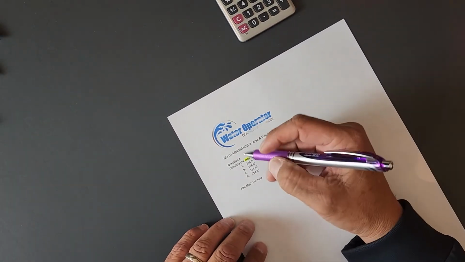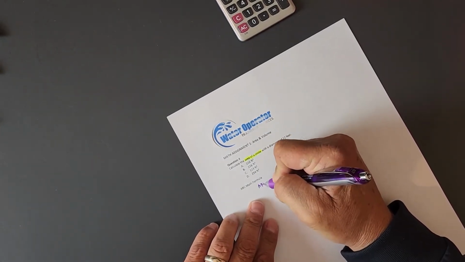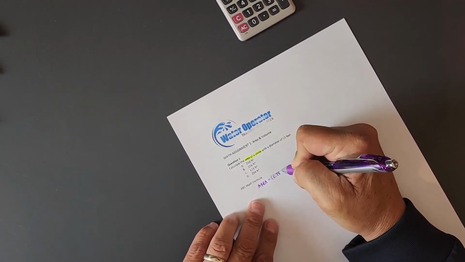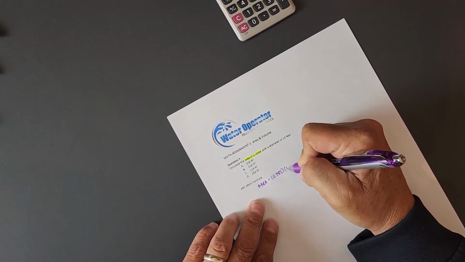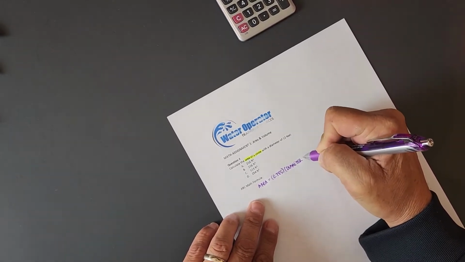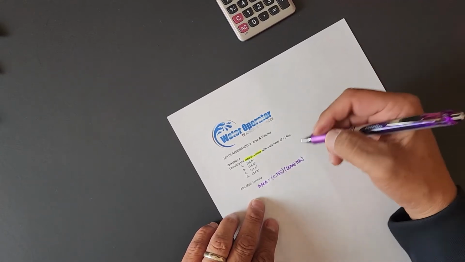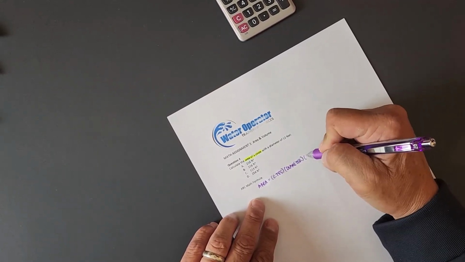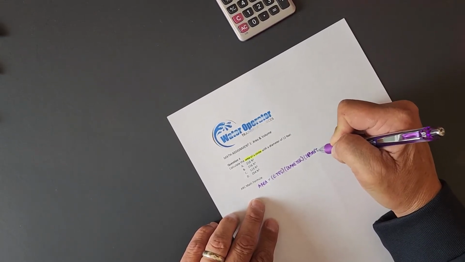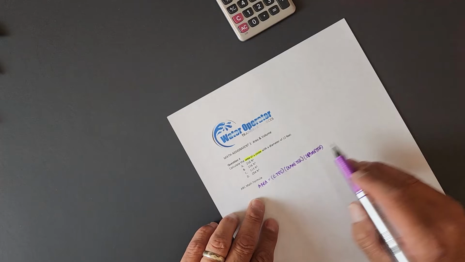We're going to use the formula from the ABC math formula sheet of area equals 0.785 multiplied by the diameter, and in the formula sheet you'll see it says diameter with the squared symbol. I write it out, which is exactly the same thing. Diameter again, so it's 0.785 times the diameter times the diameter.